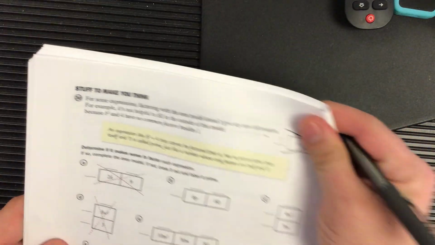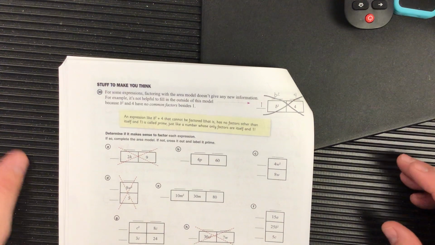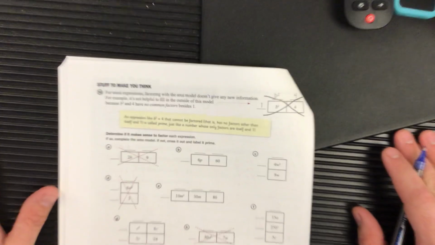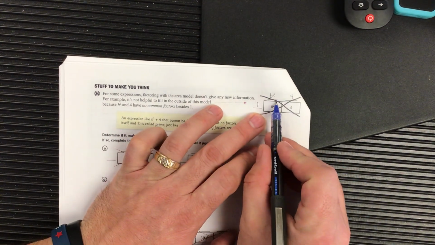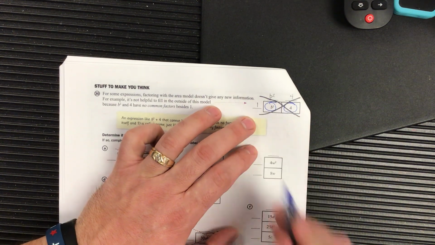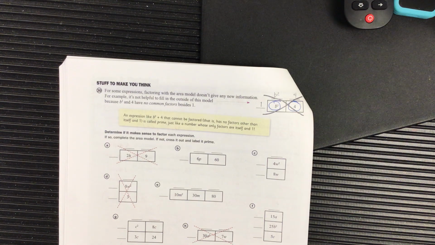Top paragraph, it says, for some expressions, factoring with area models doesn't give you any information. For example, it's not helpful to fill in the outsides of this model because b squared and 4 have no common factors. I can take nothing out of b squared. I can take nothing out of 4 besides a 1. Well, that doesn't do you any good, because if you divide everything by 1, you're going to get the same thing. So it's saying that factoring does not help you there.